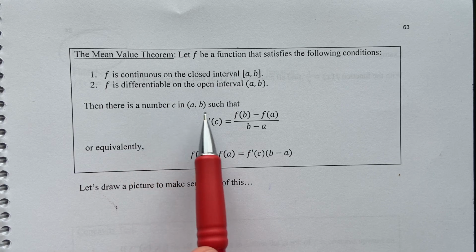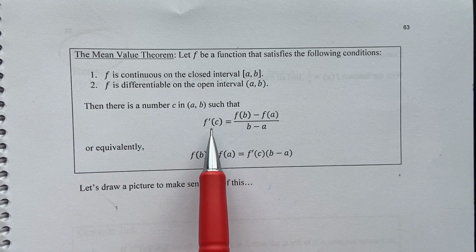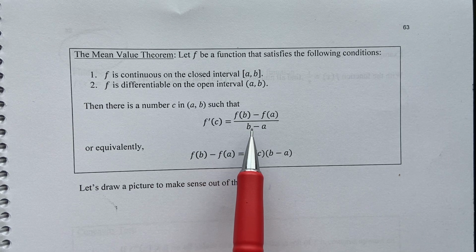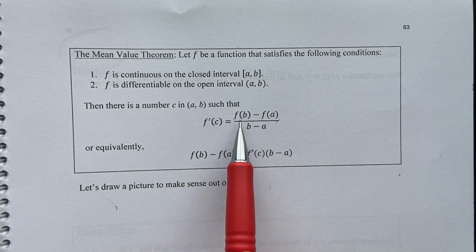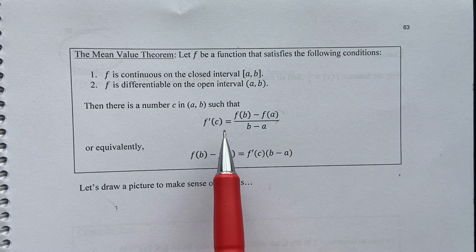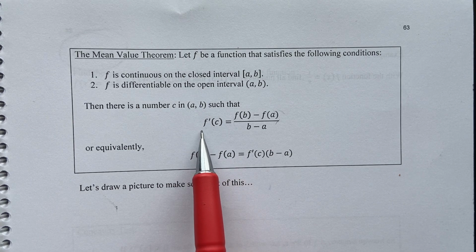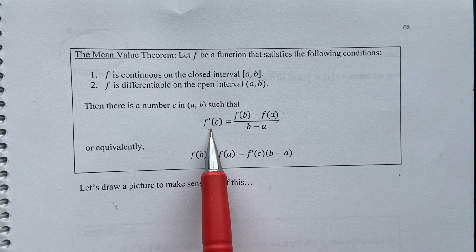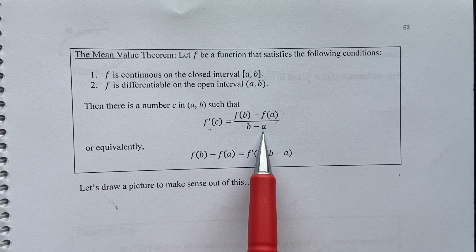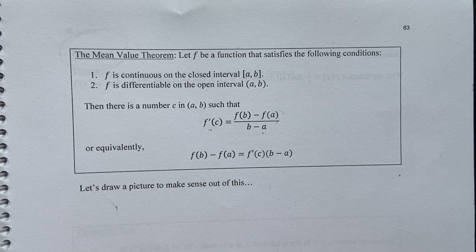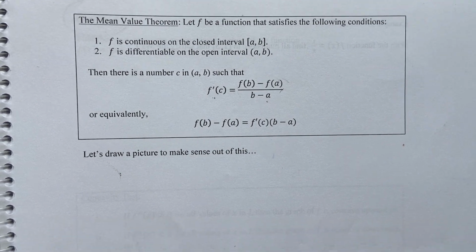And then this exists. Basically, the derivative evaluated at a number would equal the average over the interval a to b. Right? This is the average rate of change. And what this is saying is that there's some exact point c such that the instantaneous rate of change would equal the average rate of change. Let's draw a picture.